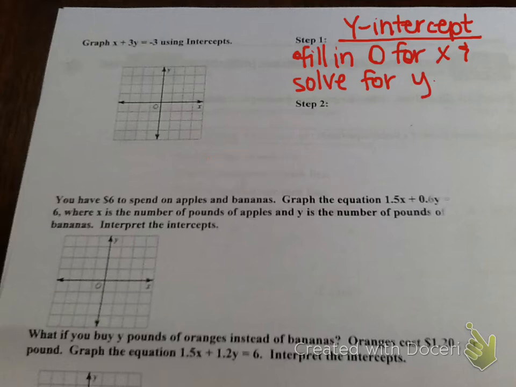So that being said, if I fill in 0 for x, that's all gone. Don't have to worry about it. Divide by 3, y equals -1. So that's on my y-axis.